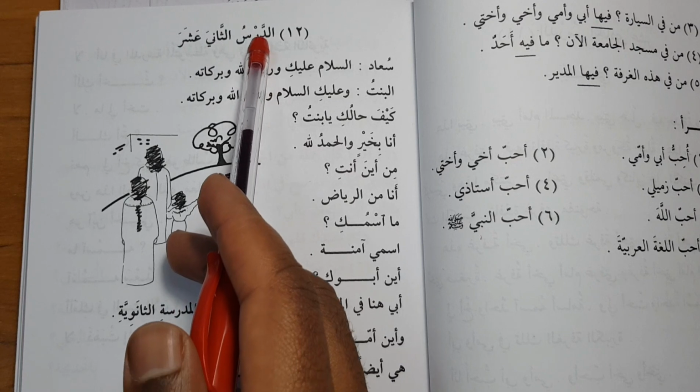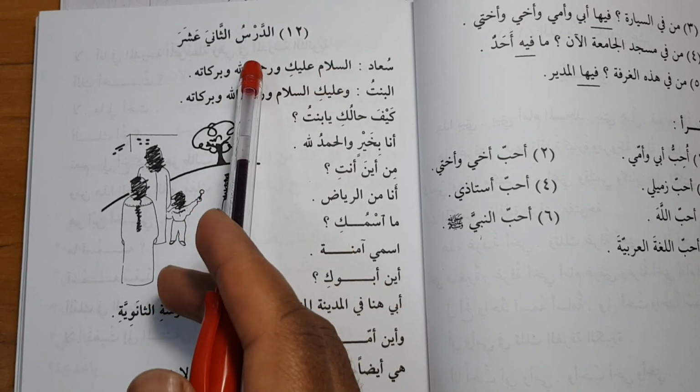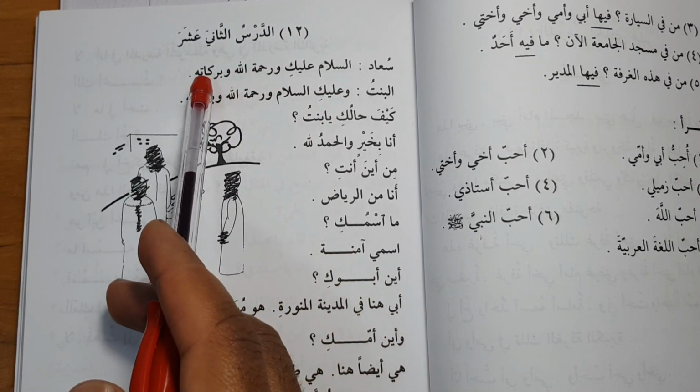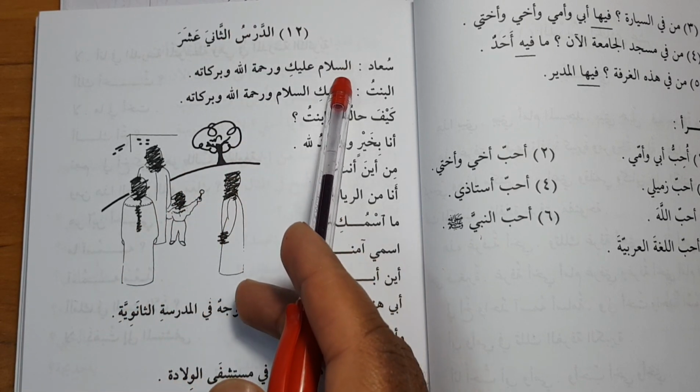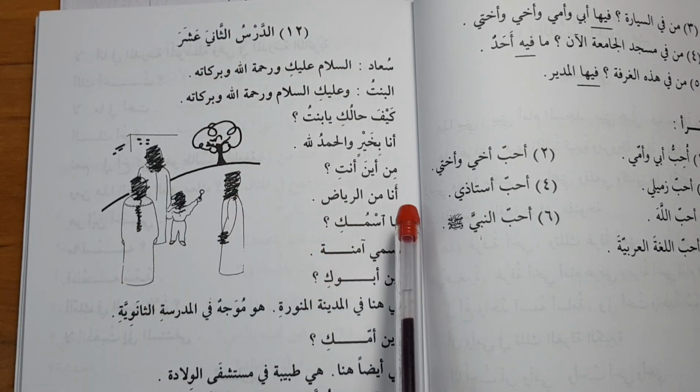And this rahmatu is ma'tuf to as-salamu. That's why it's marfu'. Mudaf, mudaf ilayh. And barakatu is ma'tuf to as-salamu. And it's mudaf, mudaf ilayh.